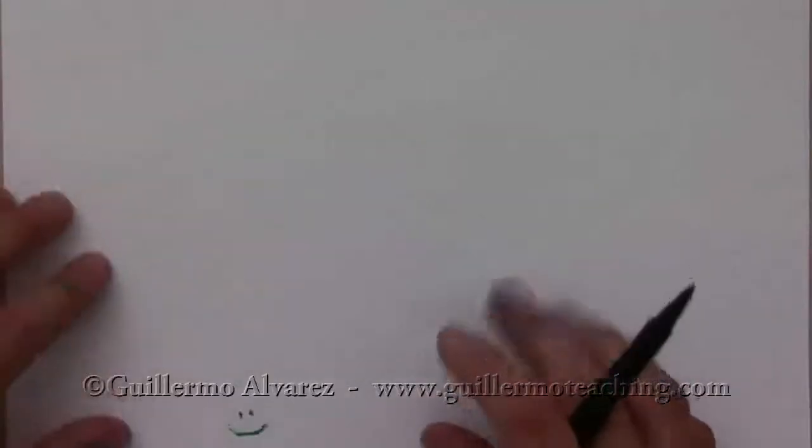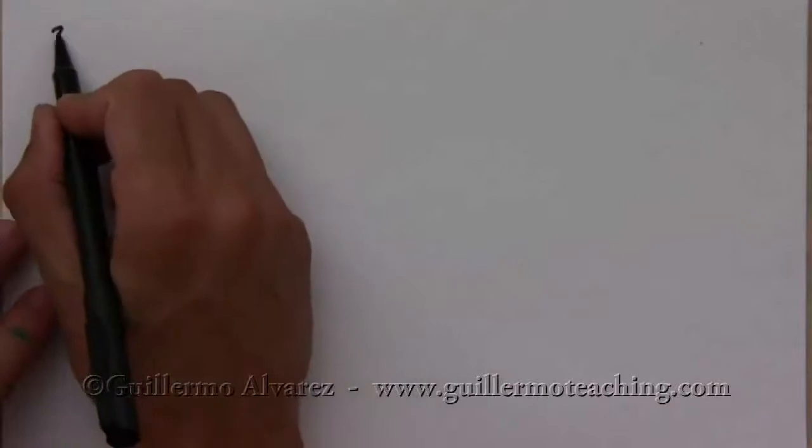Okay. So now we're going to do another one. We're going to step it up a notch. Oh, can you see that? No, you can't see that. My smiley face went on to the next page. That's how happy it is. It transcends pages. Okay, so this is going to be example number 3.